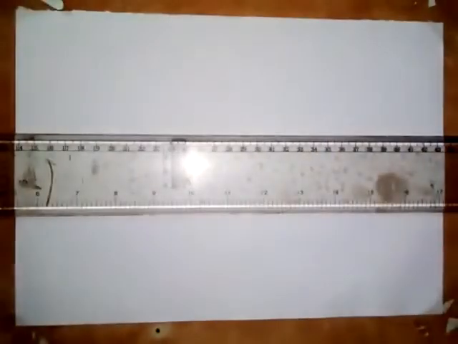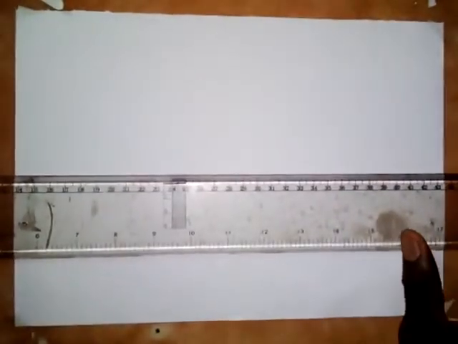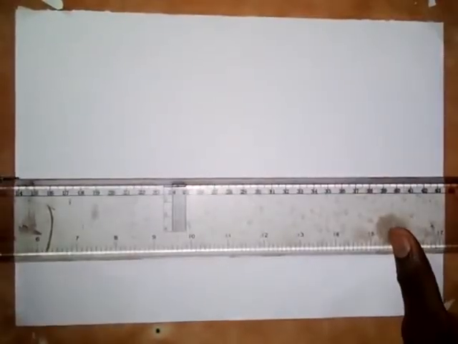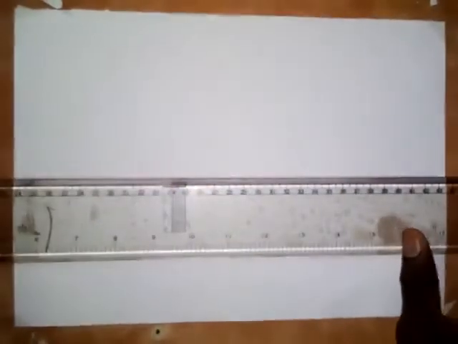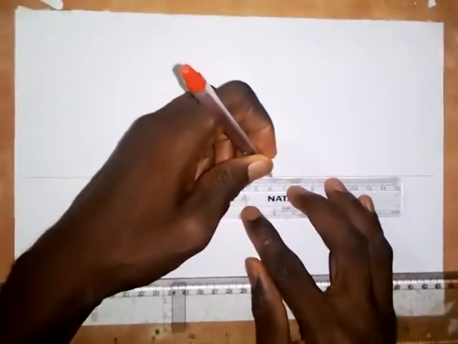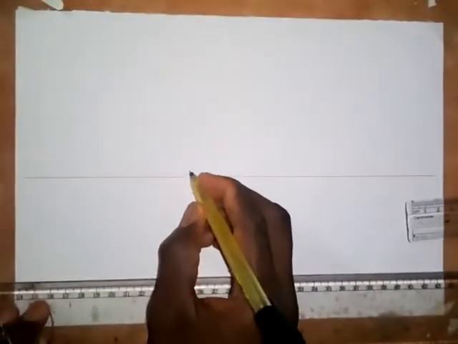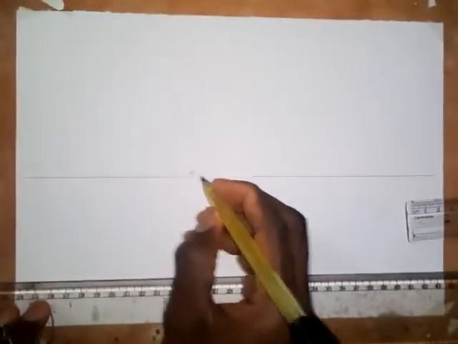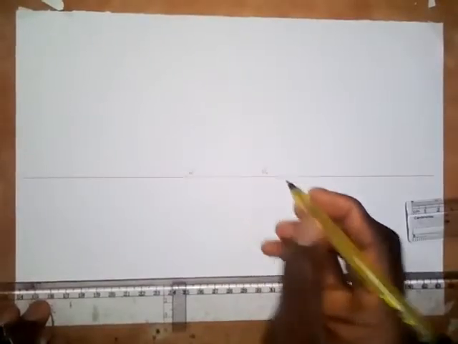Let's go. Now, the first thing that you need to do is to draw a horizontal line like this. I believe you can see this line. Then we are going to take a measurement of 60 millimeters, as we are told that the transverse axis is 60 millimeters. That is the distance between point V1 and point V2. So this is V1 and this is V2, like this.